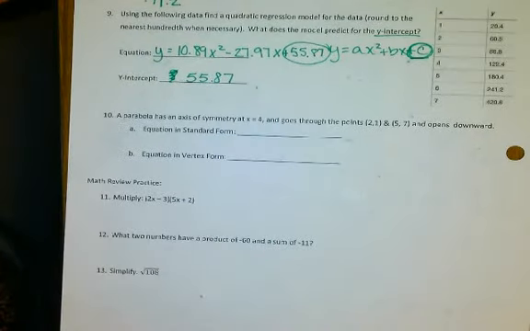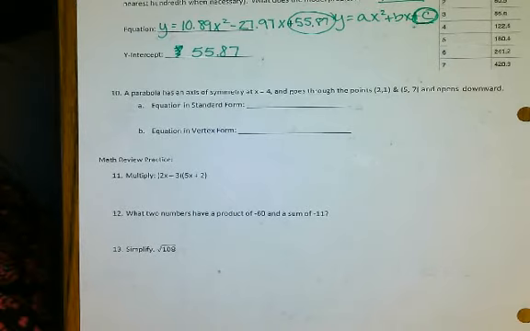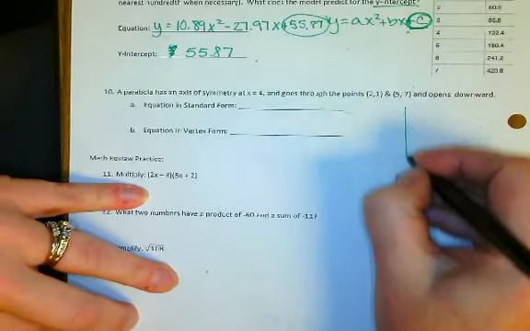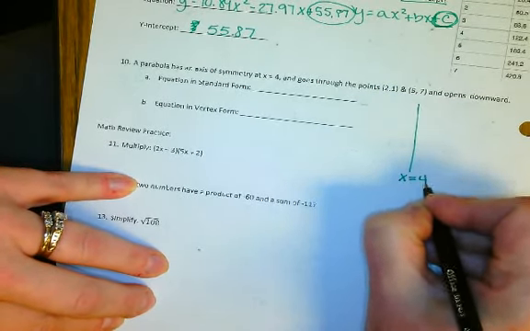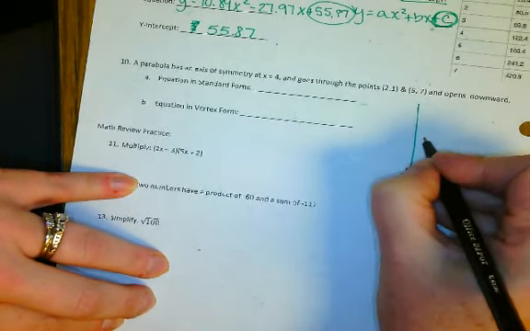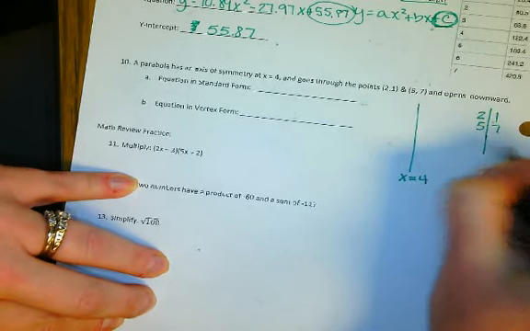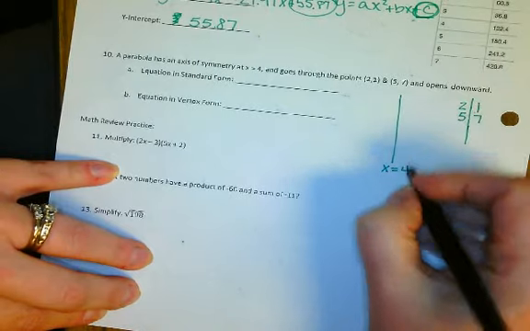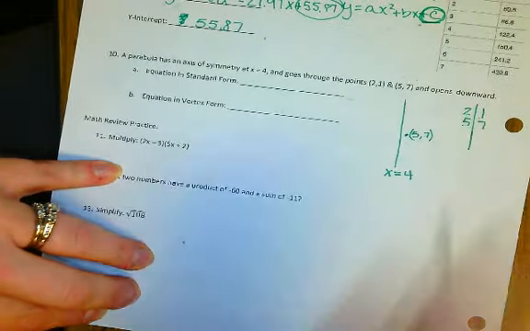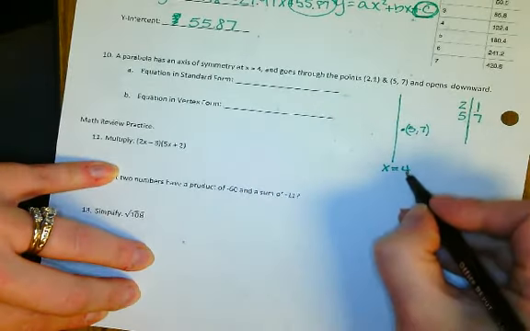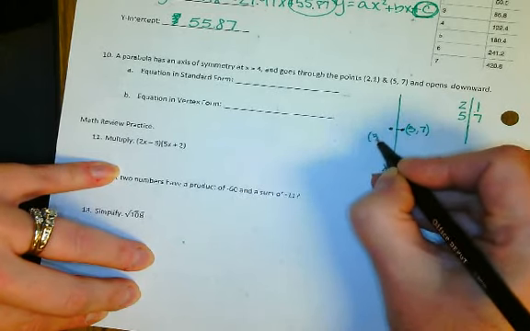Alright, on the next one, it says a parabola has an axis of symmetry at x equals 4 and goes through the points 2, 1, and 5, 7 and opens downward. Okay, so I'm going to draw myself just a little sketch. This is just my axis of symmetry, x equals 4. And then I notice they give me the point 5, 7. So far I have 2, 1, and I have 5, 7, but I need that third point to run that quadratic regression. So I'm going to pretend like this is the point 5, 7. And notice I don't even really need to use a coordinate plane here. Well, if I reflect that point over x equals 4, I'm at 5, 4, so 3. So this is 3, 7.